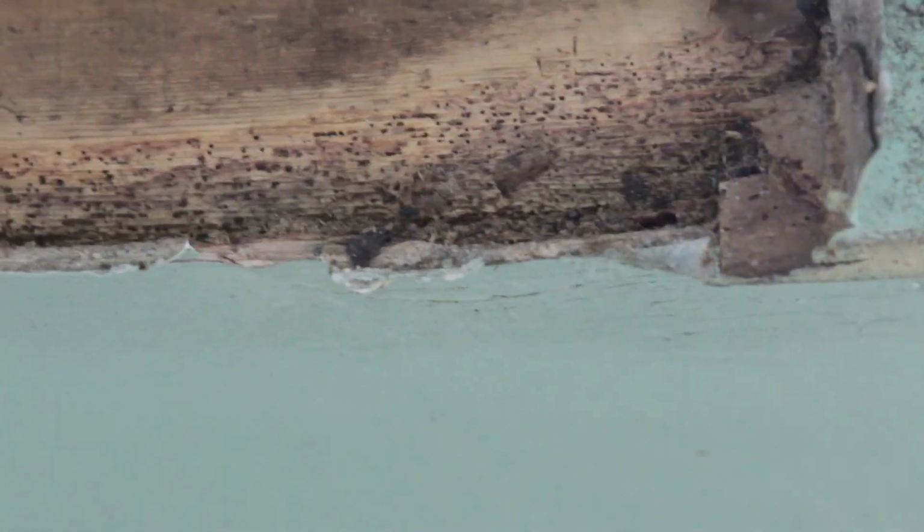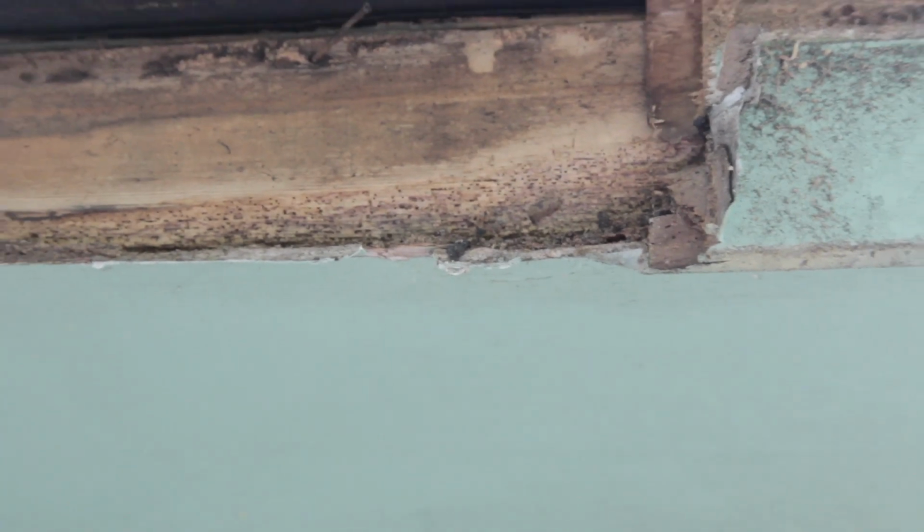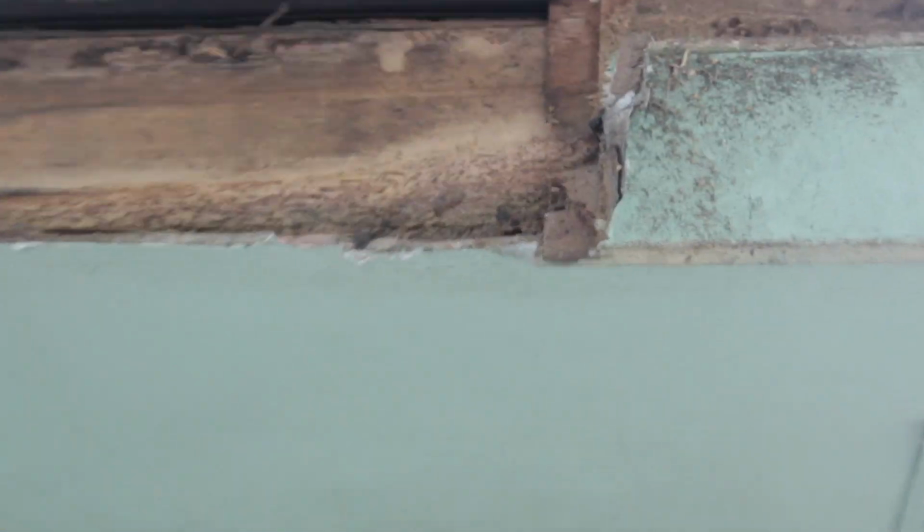I also look for damage from termites and damage from carpenter ants. So I'm going to take a screwdriver and I'm just going to poke around the wood all the way around the house in different places.